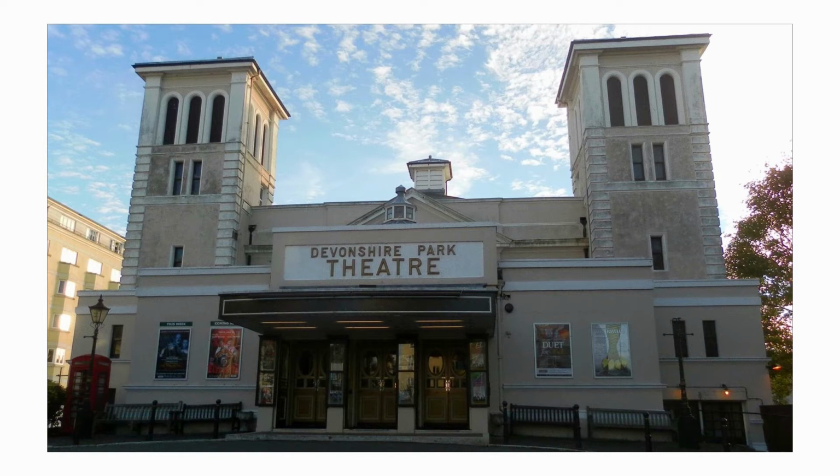The spikes or finials on the roof of the turrets have been put back, and the entrance has all been redecorated. And for my sins, I was involved in that particular bit of work, which was great fun. I love this theatre.